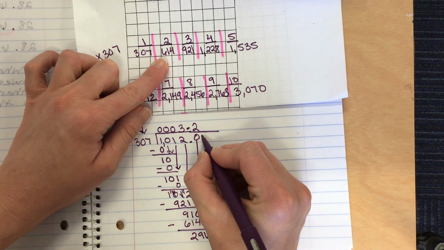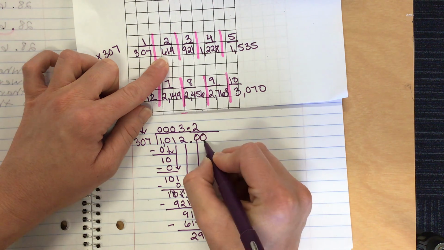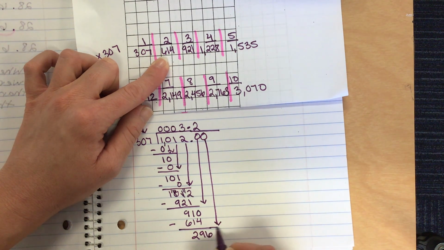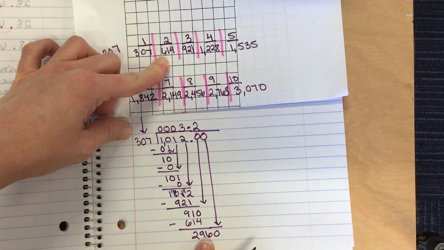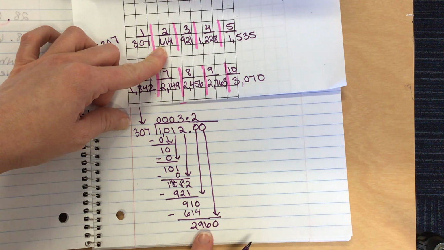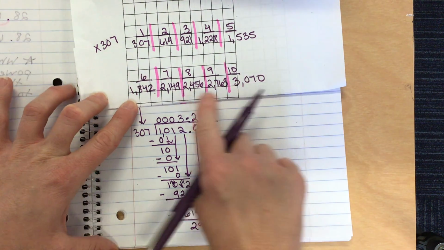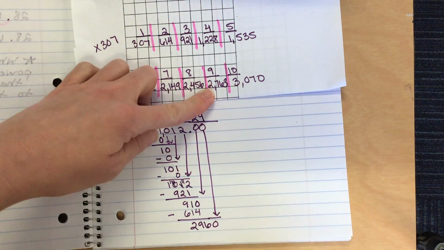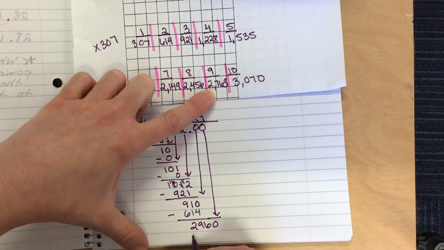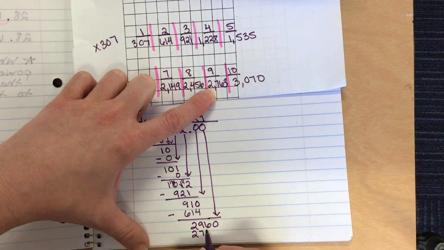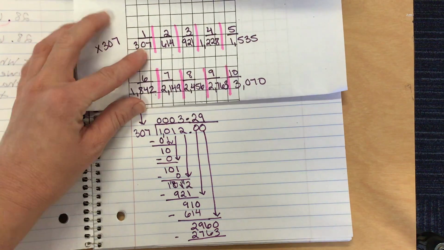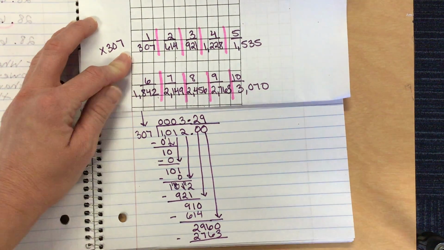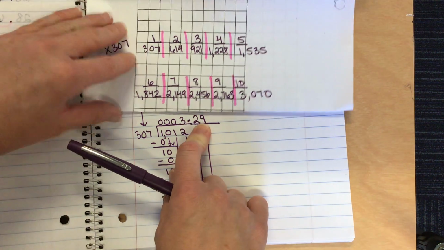I'm going to bring down another 0. 307 can go into 2,960. Let's see here. We can go as high as 9 times without going over. 9 times 307 is 2,763. Okay, so we could keep going. It doesn't show a pattern, but we don't have time to keep dividing all day. So we're going to stop at the hundredths place.